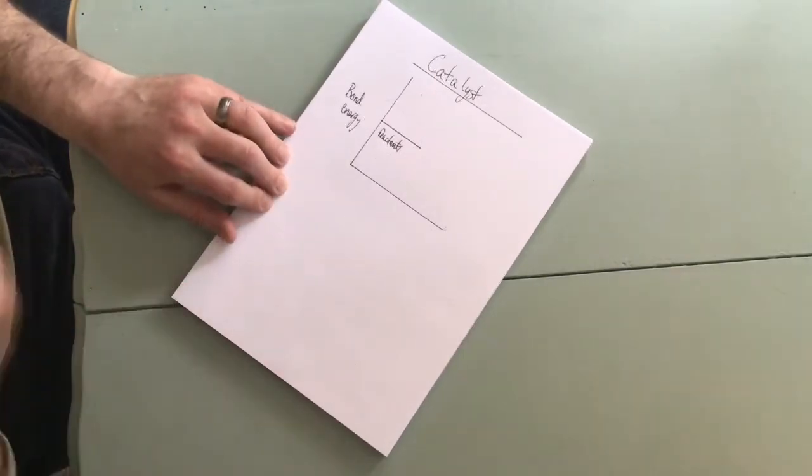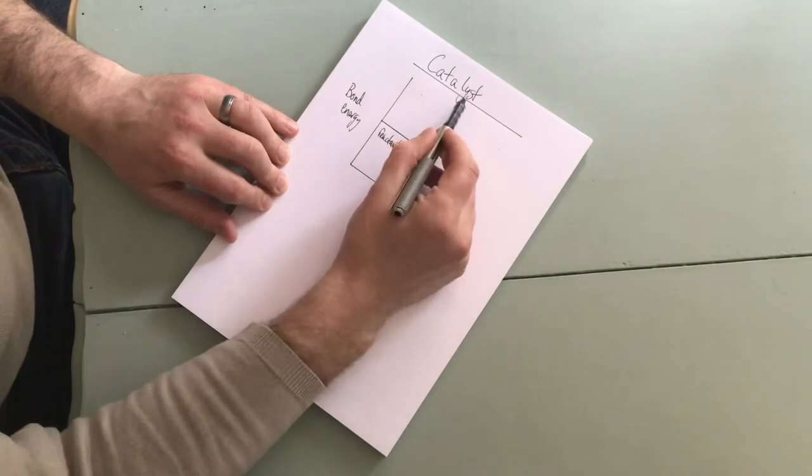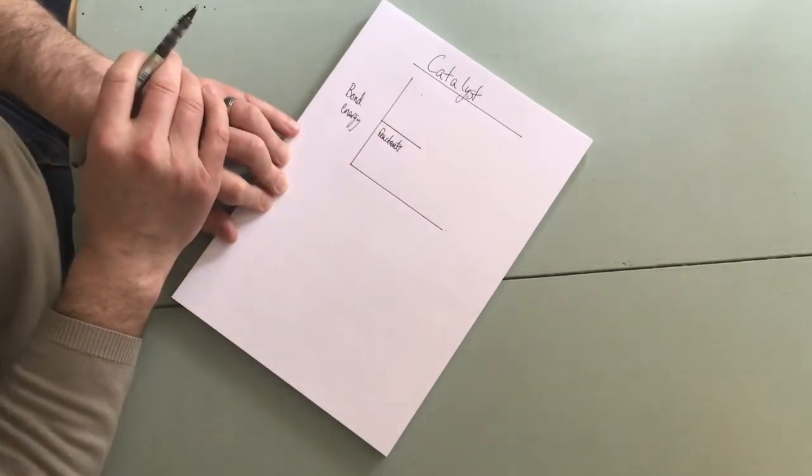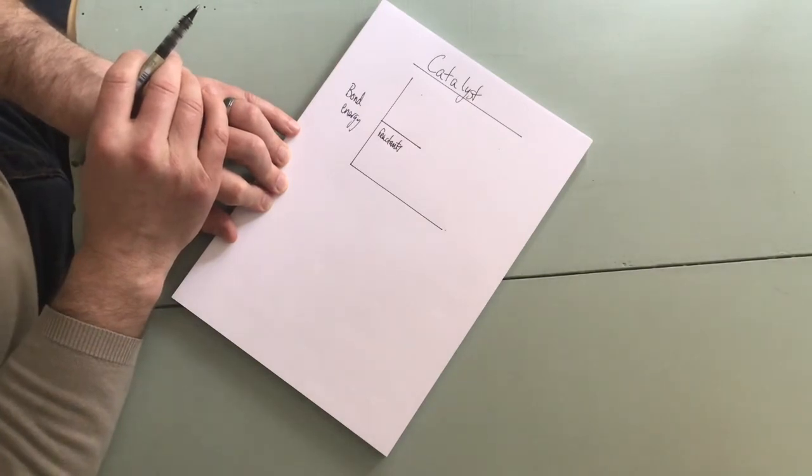So there's a couple of bits of recall that we need to remember here. Catalysts tend to be those transition metals. Do you remember from year 9 when we looked at the transition metals? One of their properties is that they are good at catalysts.